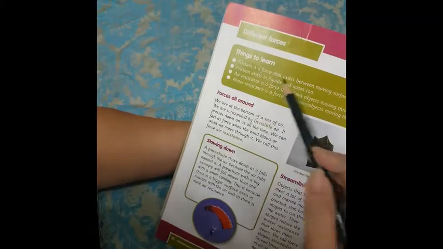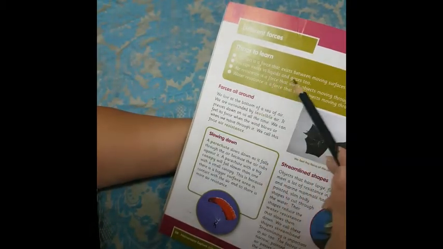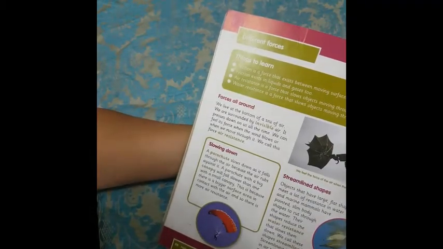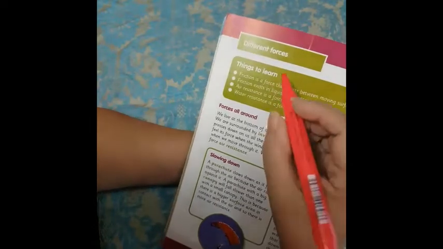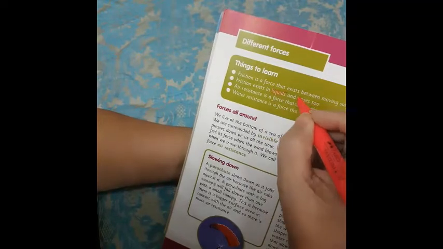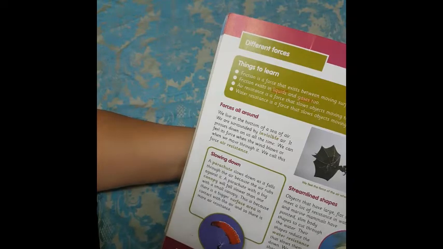Friction is a force that exists between moving surfaces. Friction exists in liquids and gases too. So this is important. Friction not only exists in solids, it also exists in gases and liquids. We have seen last week about the air resistance and the water resistance.